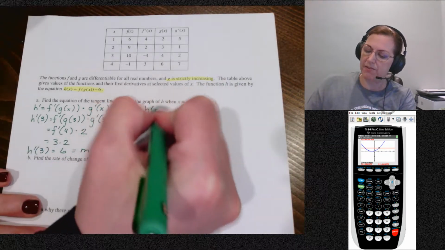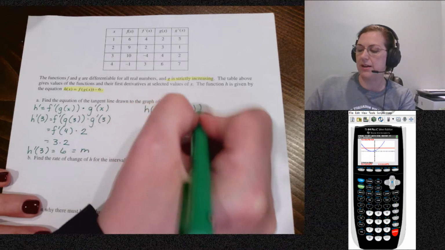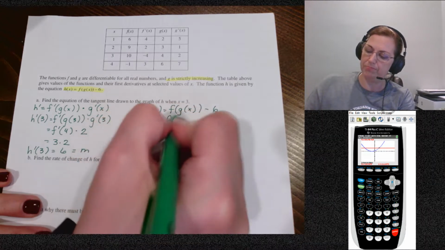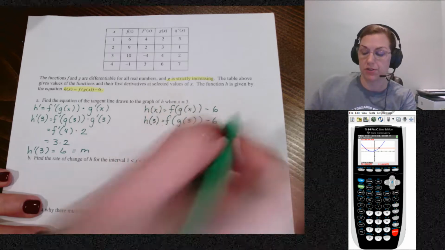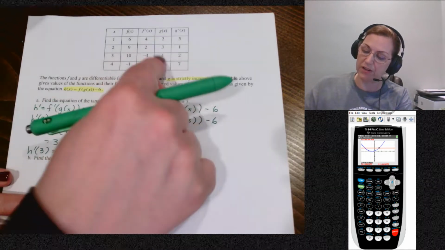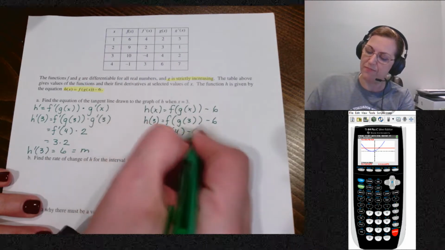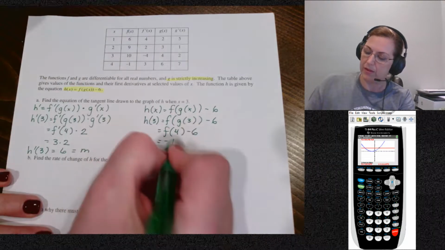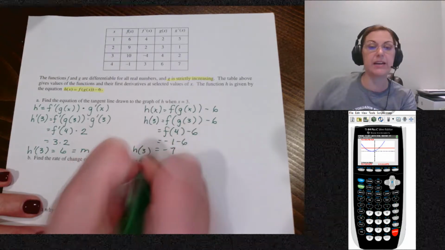So we need h of x when x is 3. So we're going to plug in 3 here. G of 3 we'll have to go get from the chart. So let's look for that. G of 3 is 4. So I need f of 4. F of 4 is -1. So my y value is -7.